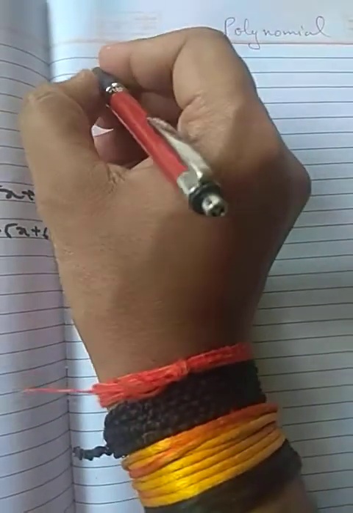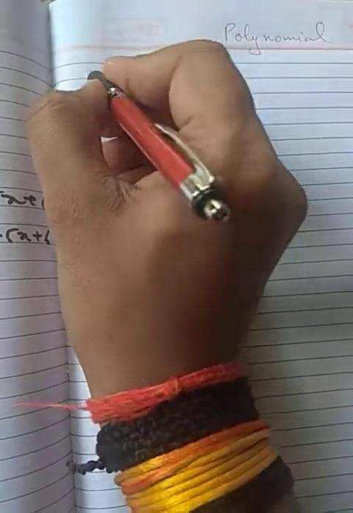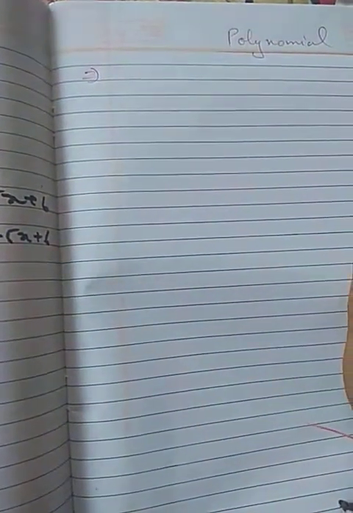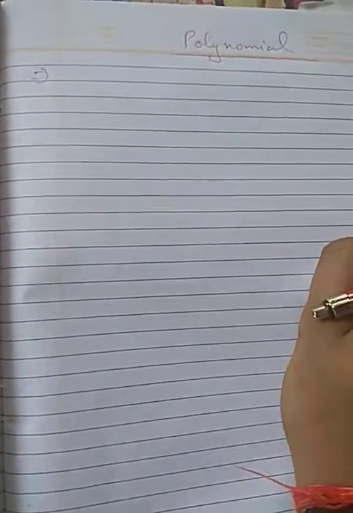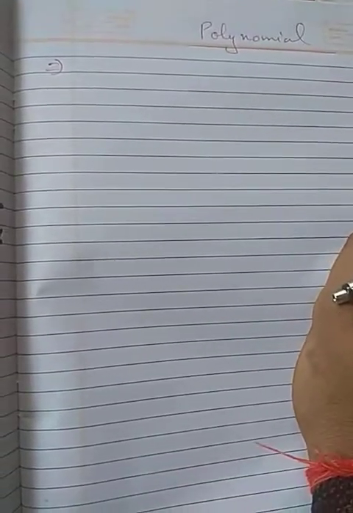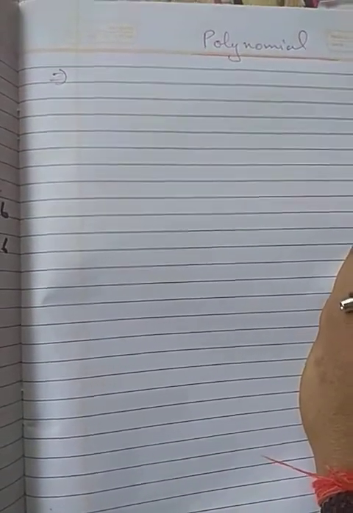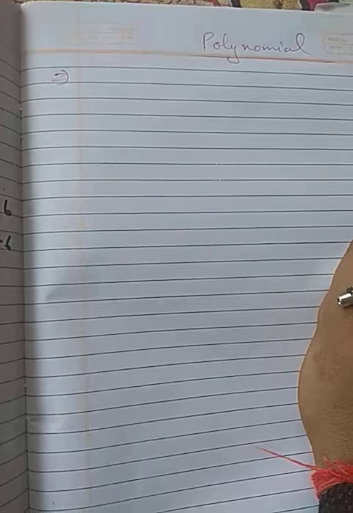In the chapter, we will study many terms, and the chapter carries at least 1 to 2 questions in every year's exam. The first topic we will discuss is what a polynomial is, and the degree of a polynomial.